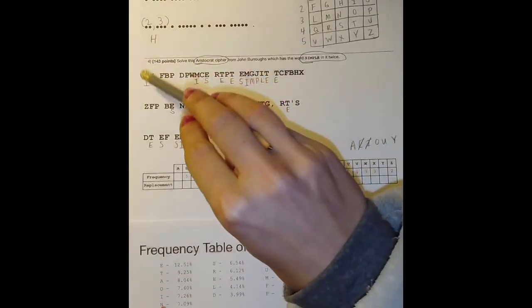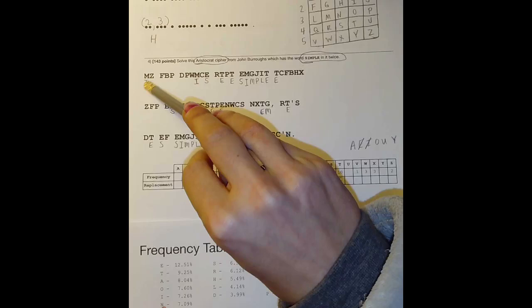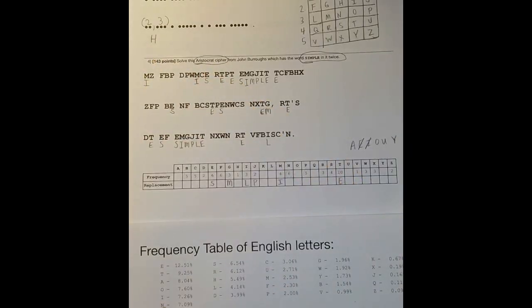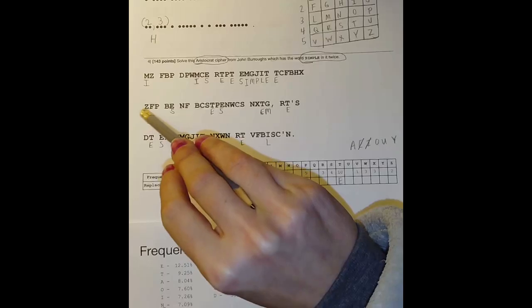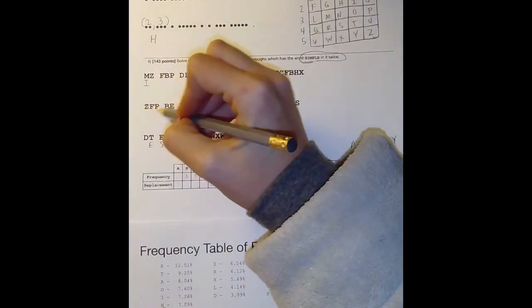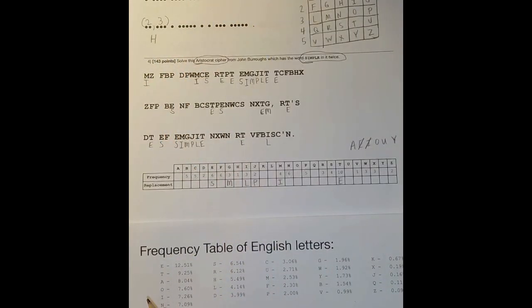Okay, so this could be it. This could be the word is. It could be the word in. Look where else you might have a Z. Okay, you have a Z here. This is a 3-letter word. I know a 3-letter word that's used very often, the word the.